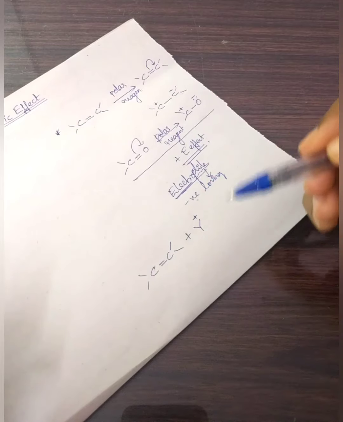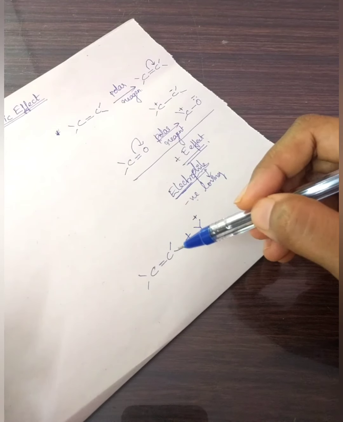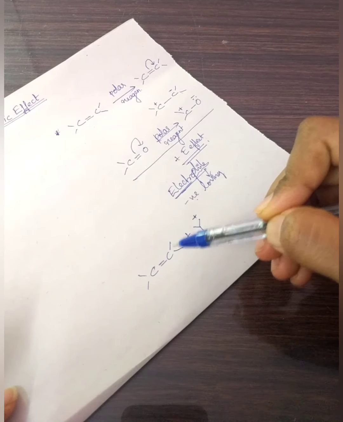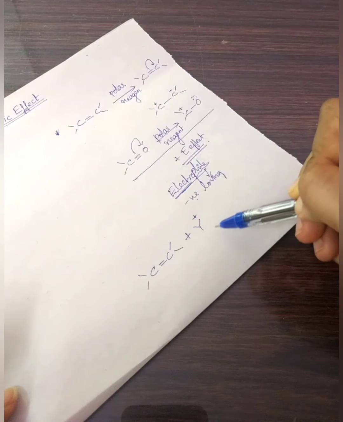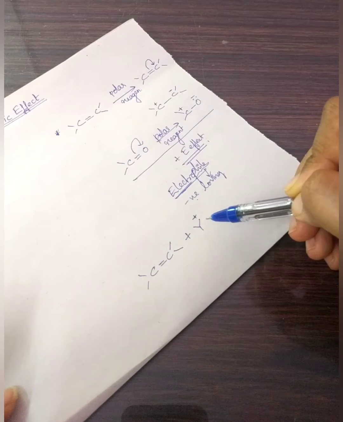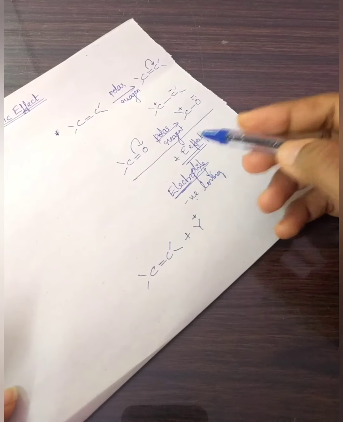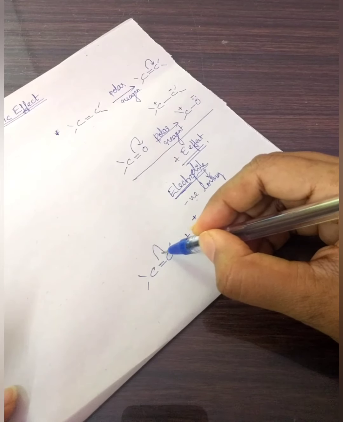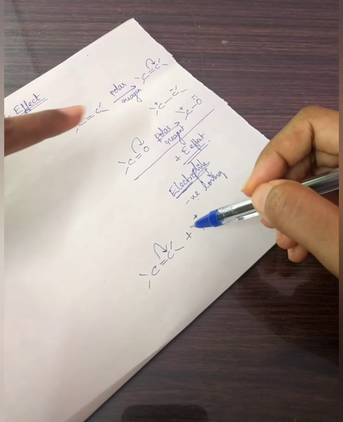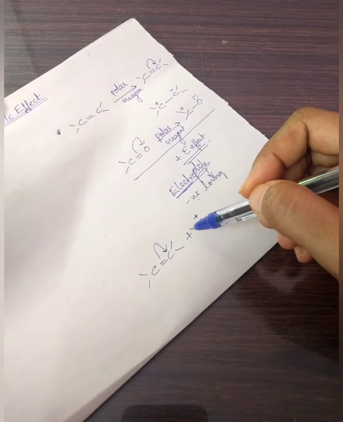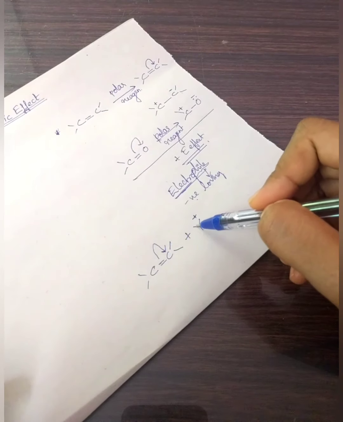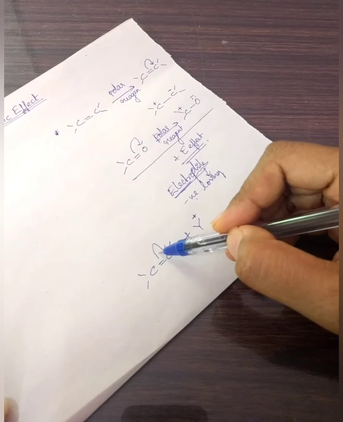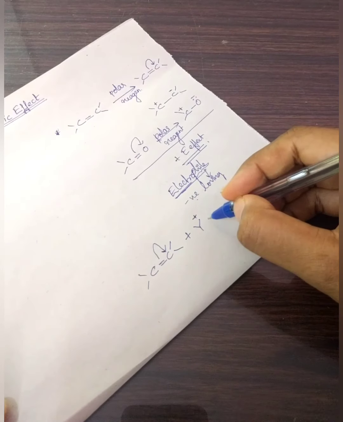If the electromeric shift of the pi electrons of a multiple bond is towards an atom to which the reagent is getting attached, it is called the positive electromeric effect, as I told. So here, as usual in the attack, because of the demand of the polar reagent, a shift of the bond will take place. So here this is the polar reagent and the shift also took place to this carbon.